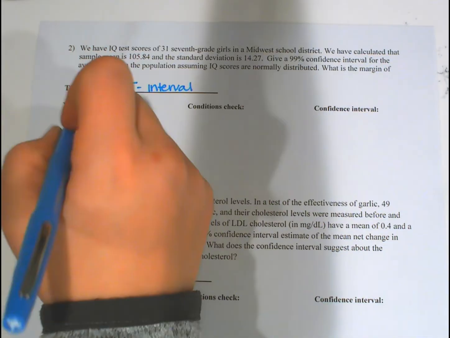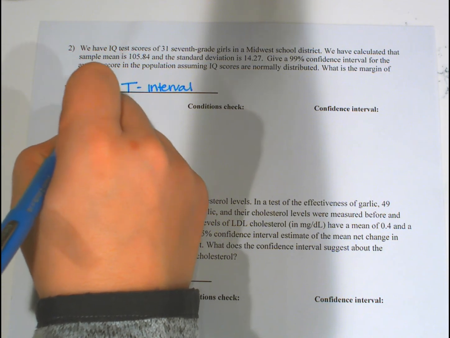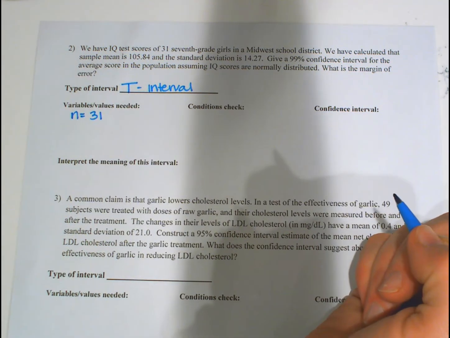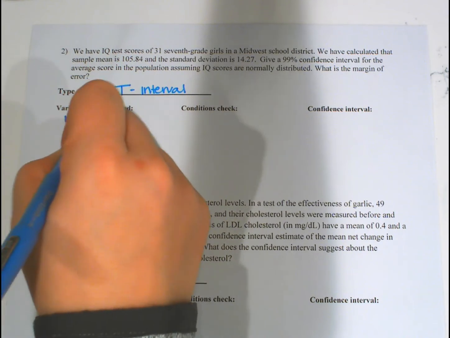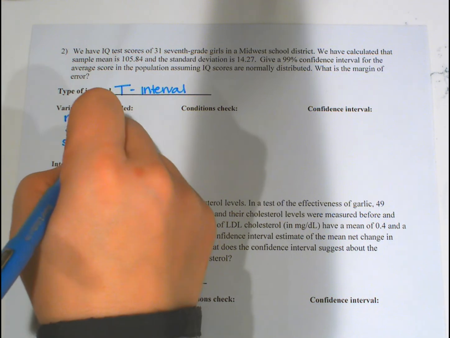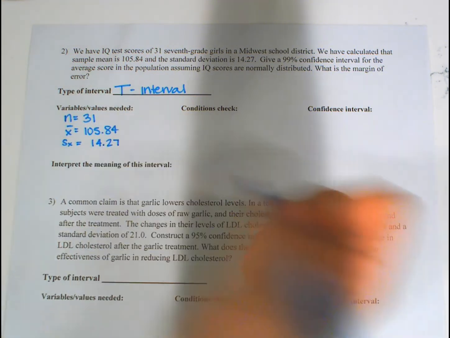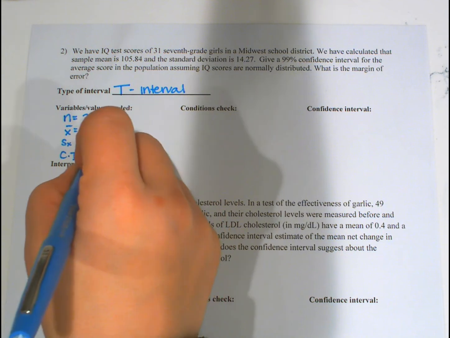So, values that we'll need. Our N value is that we have 31 7th grade girls in our sample. Our mean is 105.84. Our standard deviation is 14.27. And I want a confidence interval of 99%, so 0.99.